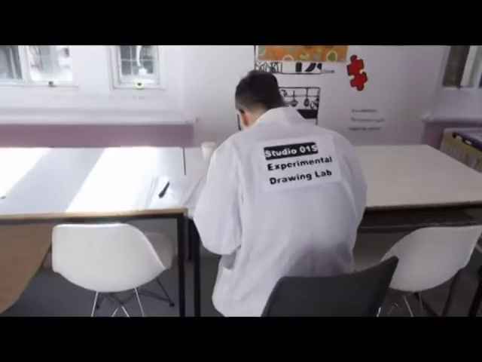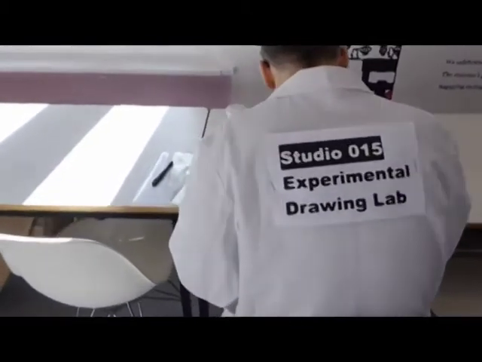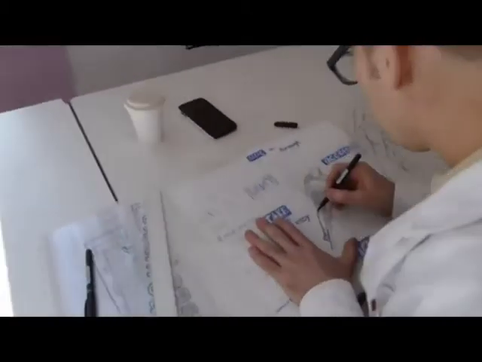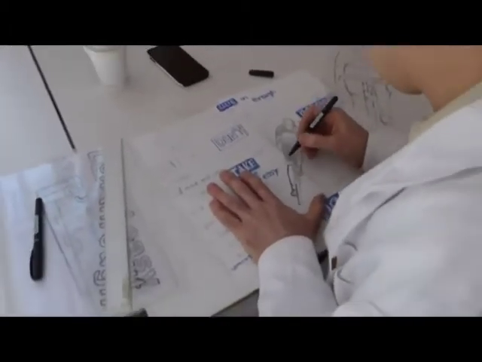And also the idea is this is going to be the first piece from the experimental drawing lab, which is being developed at the moment. No, I'll finish now.